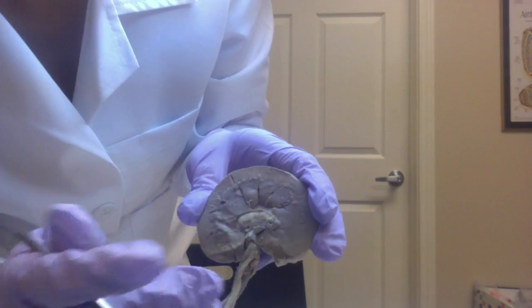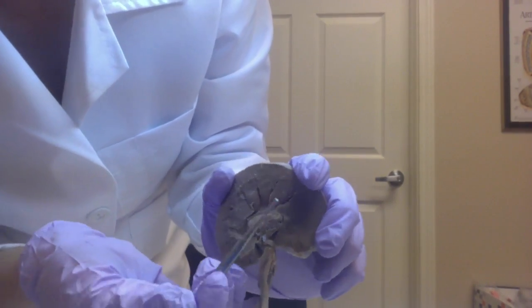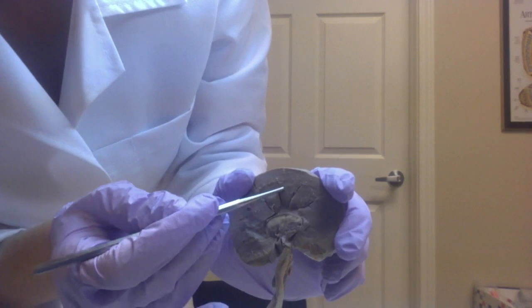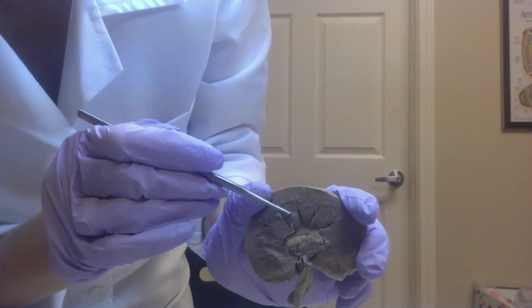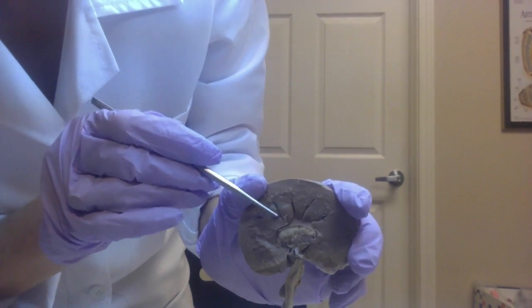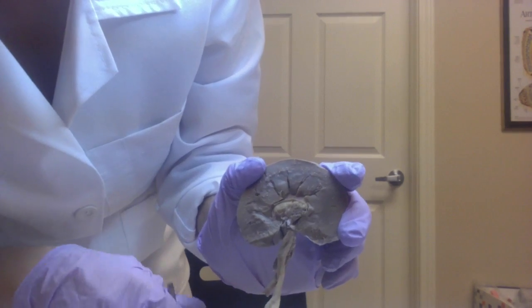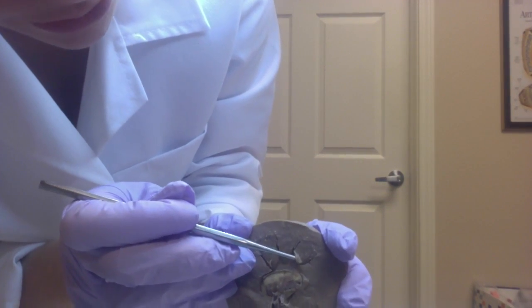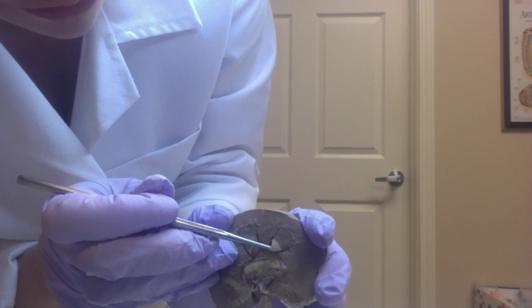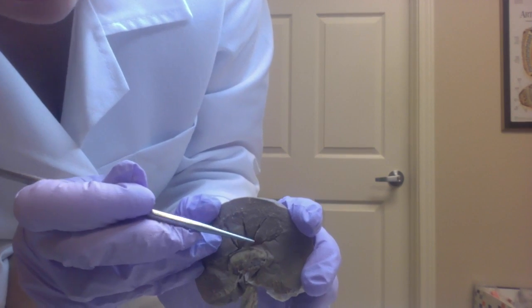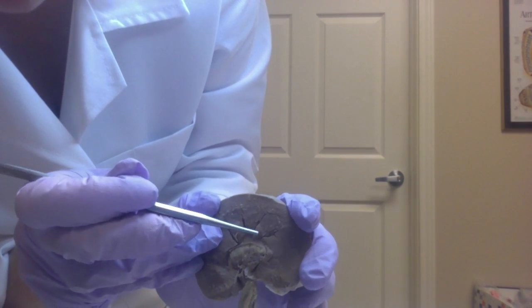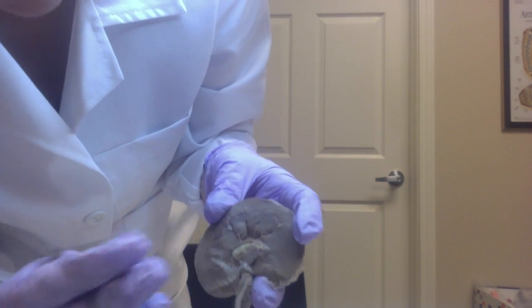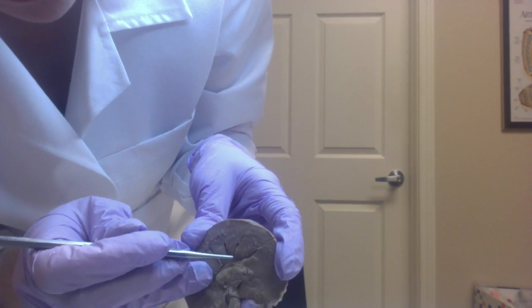Next, we have the renal pyramids. So this is a renal pyramid, this is a renal pyramid, this is a renal pyramid, and this is a renal pyramid. On the tip of the renal pyramids are the renal papillae. This is a renal papilla, or the papilla of the pyramid.